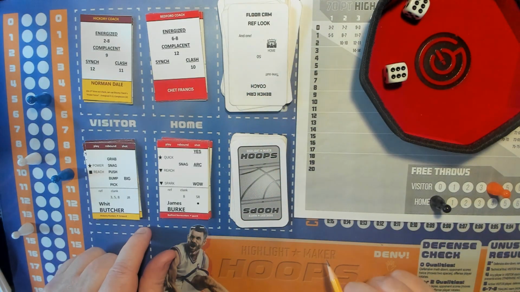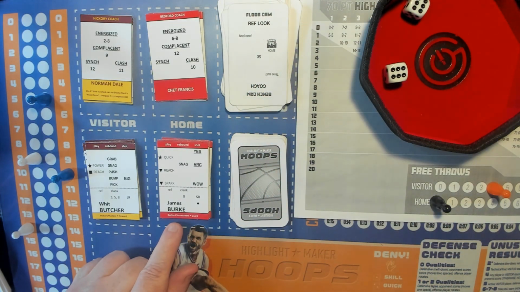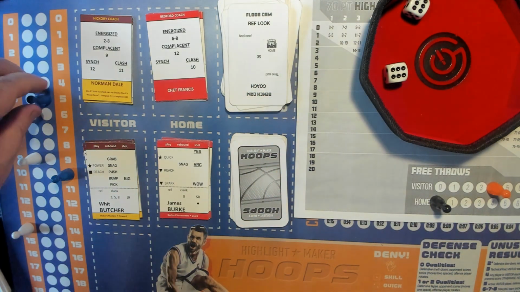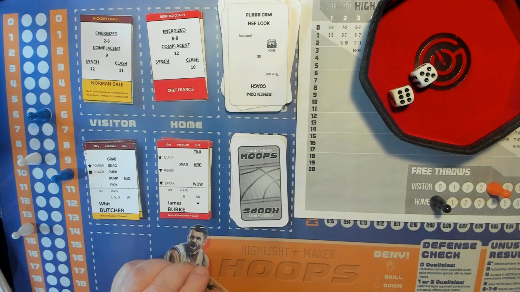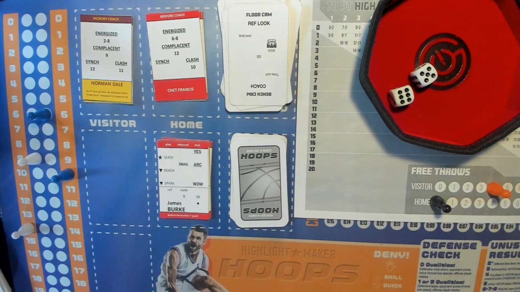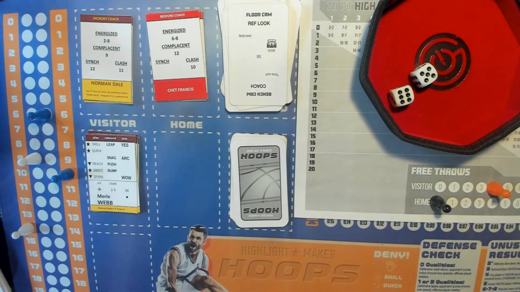And then we got a rough look. It's an and 1 to the home team, so that's Burke. So he's going to move the marker, and you get a free throw. He clanks on just an 8, and he makes the free throw. All right, so Bedford making a little bit of a run here in the third quarter. See how long it lasts.